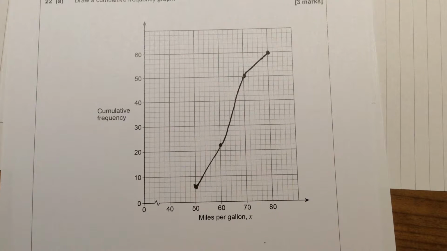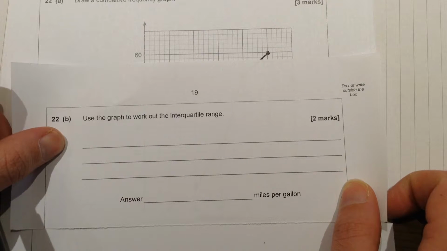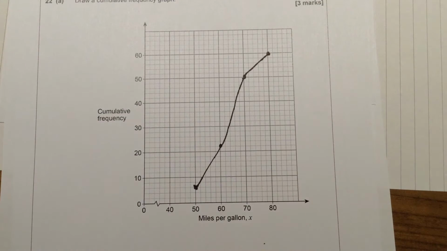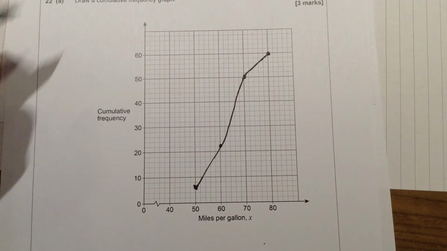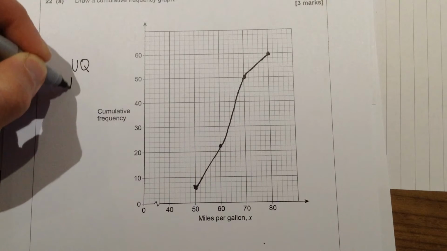Now the final question we're going to have a look at links in with this. Now the final question is this. So here we need to try and work out the interquartile range using the graph that we've just drawn. So if we go back to the graph, the interquartile range is two values found on the graph and we find the difference of them. The two values we need to find are the upper quartile and the lower quartile.